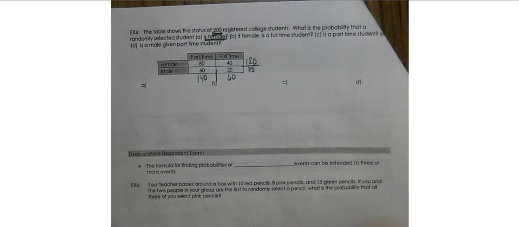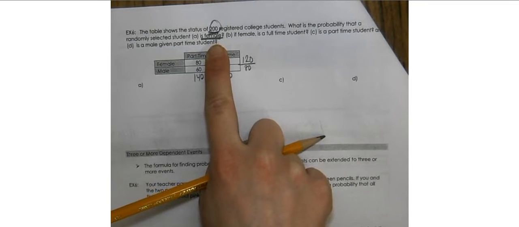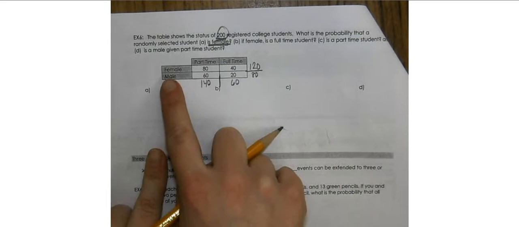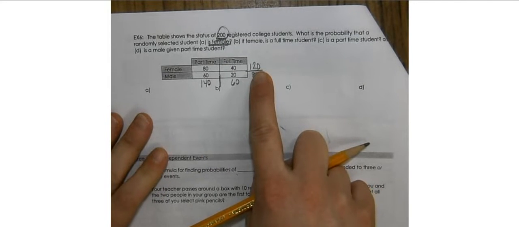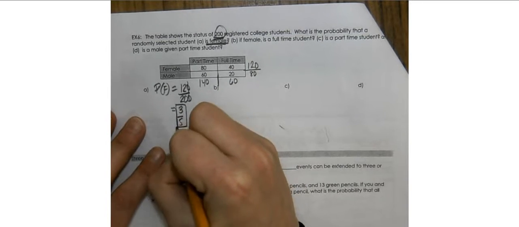And then another total that's very important is the total number of registered students at this, or college students at the school. So what is the probability that a randomly selected student is a female? Well, there's a total number of 120 females out of the 200 registered students. So the probability that a randomly selected person is a female is 120 out of 200. So we're just going to simplify that fraction. The zeros would eliminate. 12 out of 20 can simplify to be 3/5. And that is your answer.